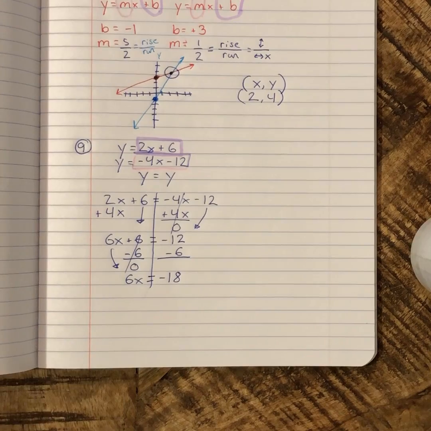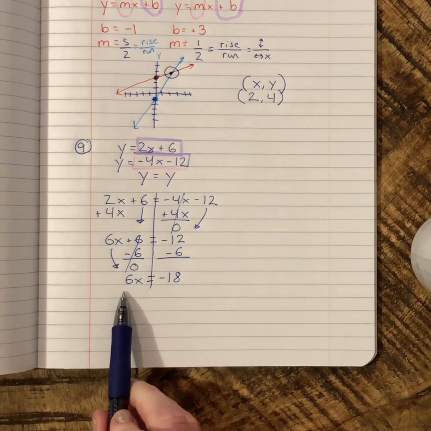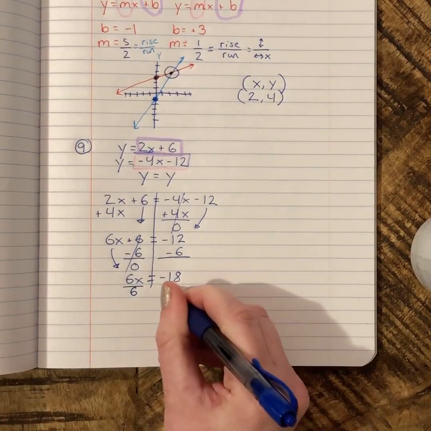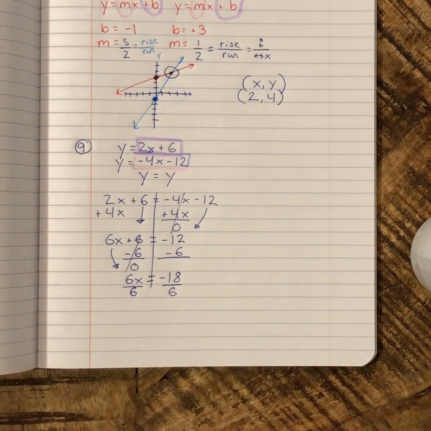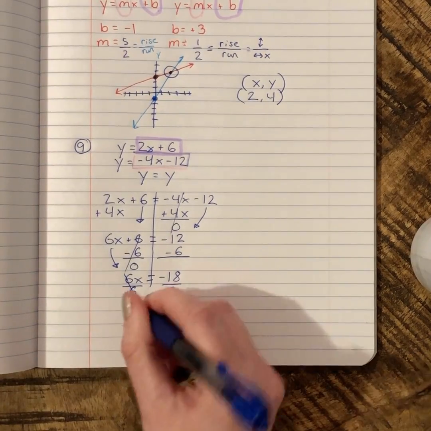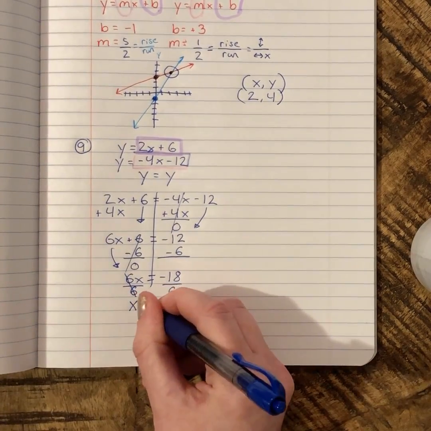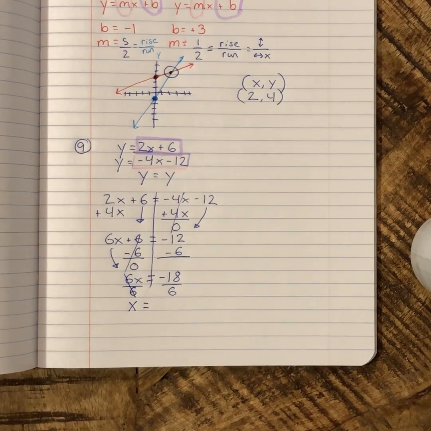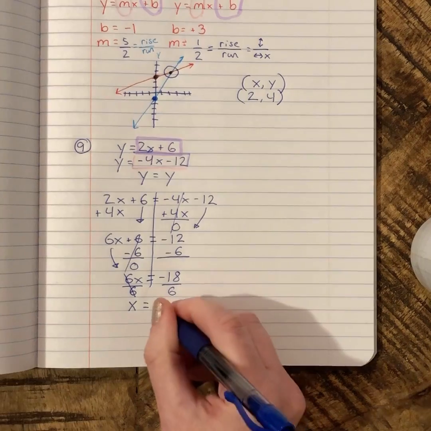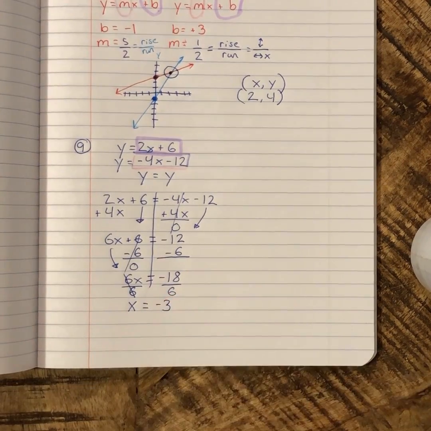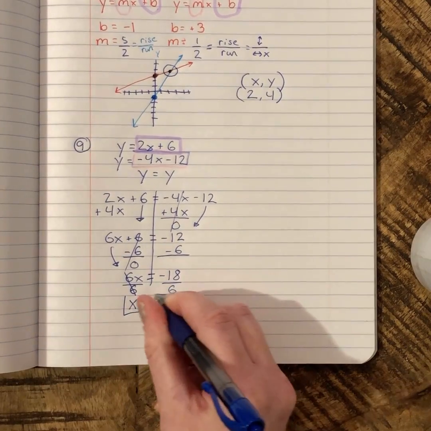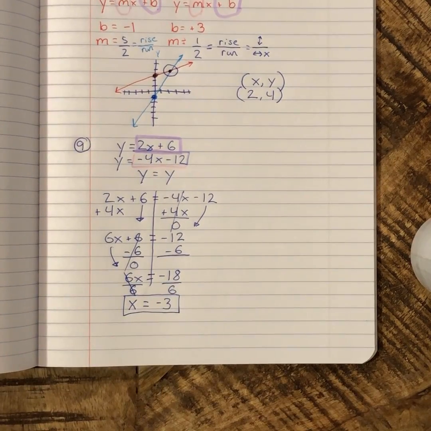I still need to get x by itself. This now says 6 times x. I'm going to cancel that out by dividing 6 from both sides. 6 divided by 6 is 1. So I'm left with 1x, which is what I've been looking for. Negative 18 divided by positive 6 is going to give me negative 3. So I now know that my x value is negative 3.